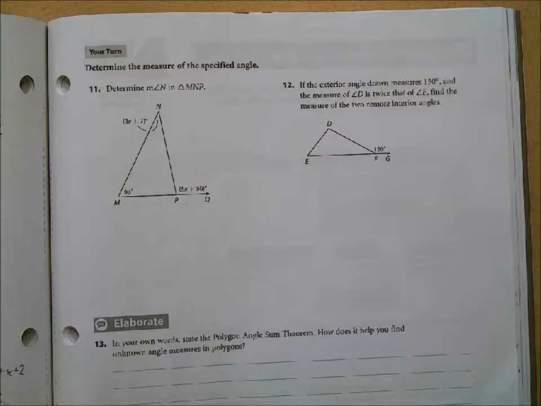Like 30 more seconds here. Again, if you get 11 done, start thinking about number 12, how you might set that up, how you might represent those things algebraically, like x's, expressions, and stuff like that.